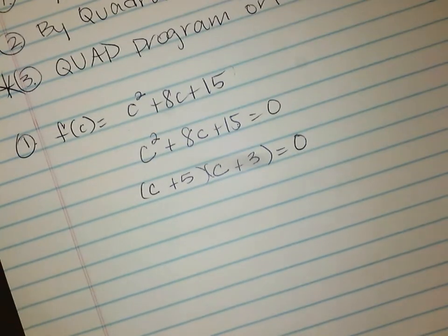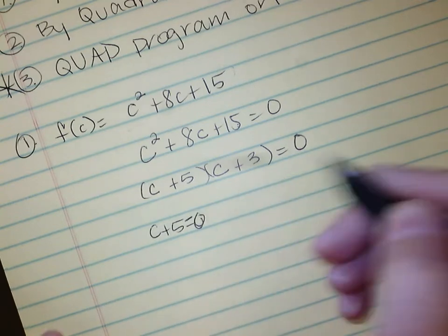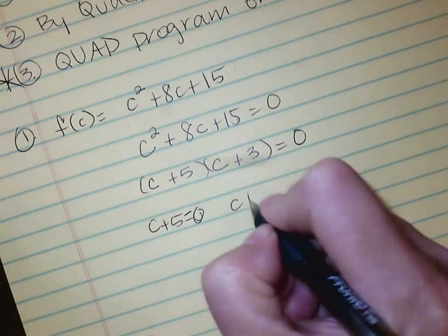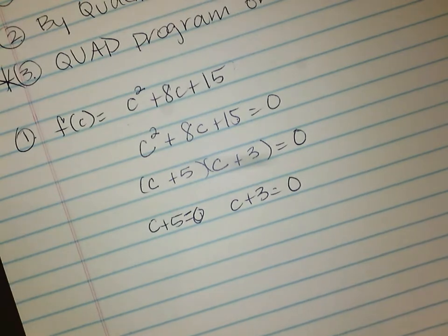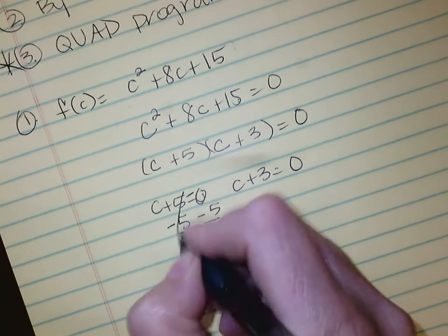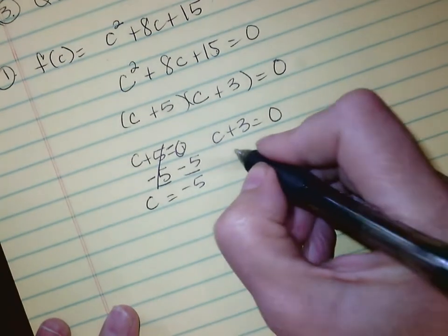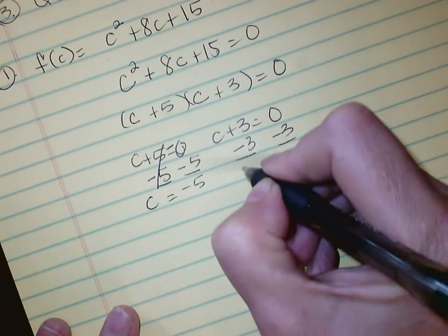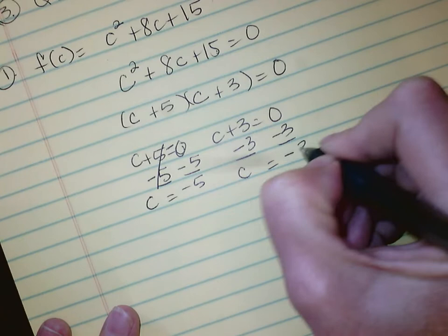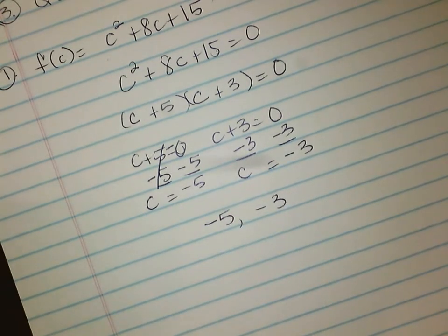So you would do the factoring and then set each factor equal to 0. So c plus 5 equals 0 and c plus 3 equals 0, and solve them for c. In this one I would subtract 5 from both sides to get c equals negative 5. And on this one I would subtract 3 from both sides to get c equals negative 3. So negative 5 and negative 3 are the zeros or solutions of the function. So that's how you would do it by factoring.